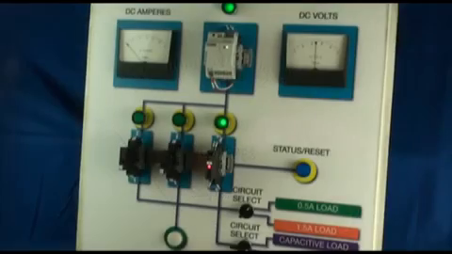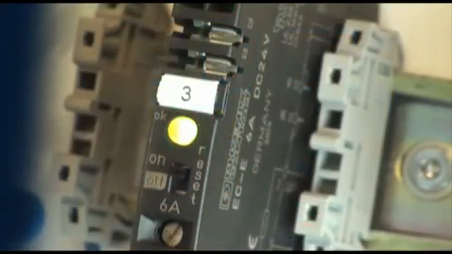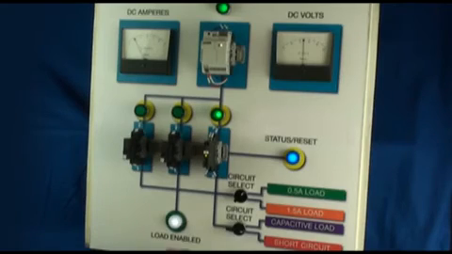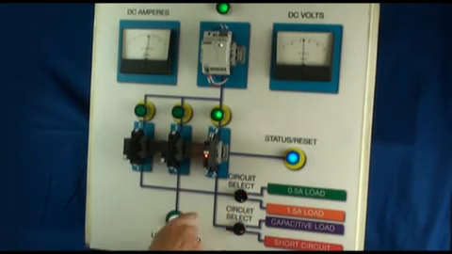We'll now apply the 24-volt DC signal to reset the ECE. We'll now apply the 1.5 amp load to the ECE breaker. This is again a 150% overload condition. The breaker immediately shuts down in 3 seconds.